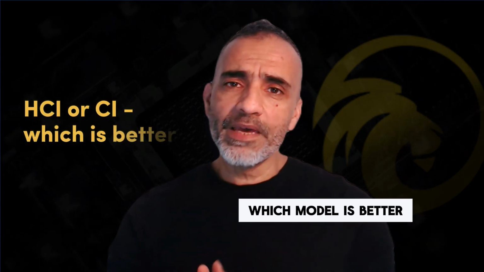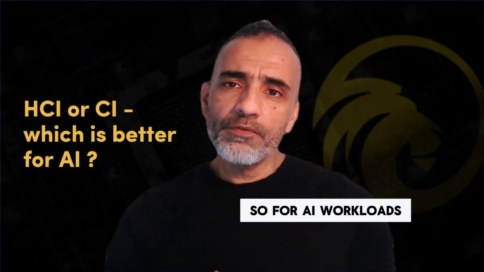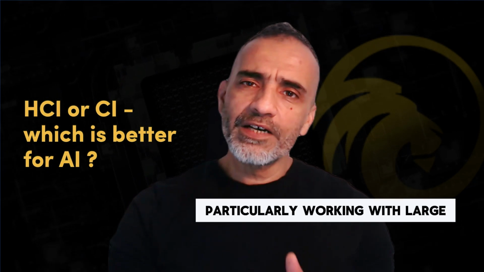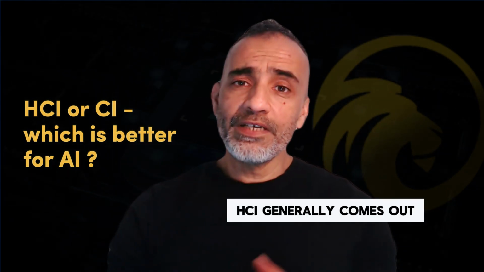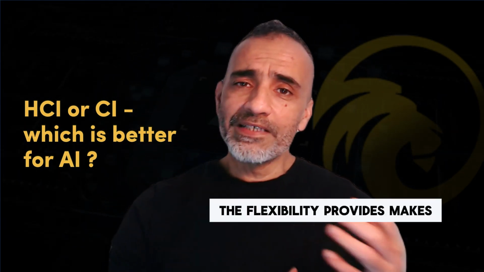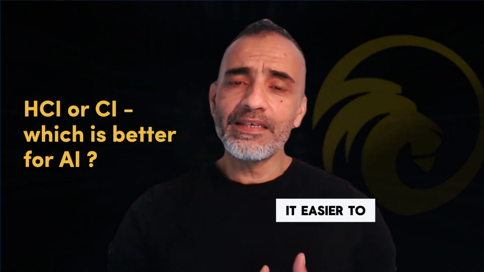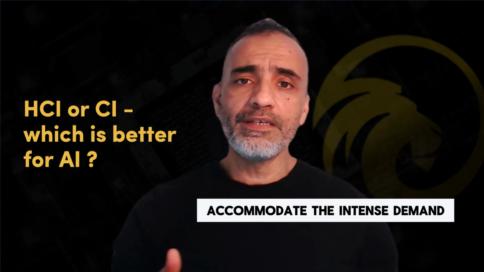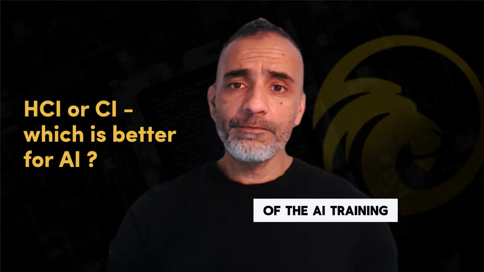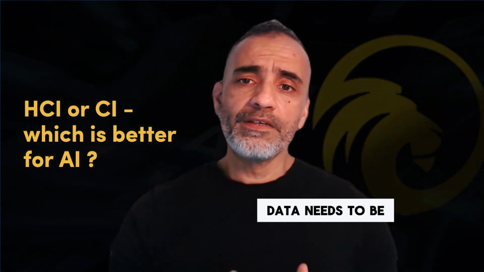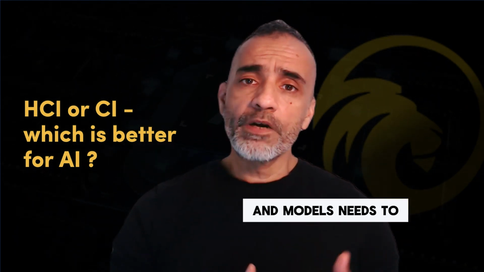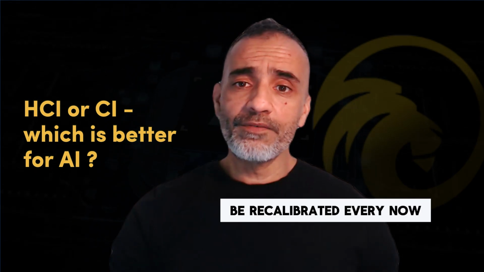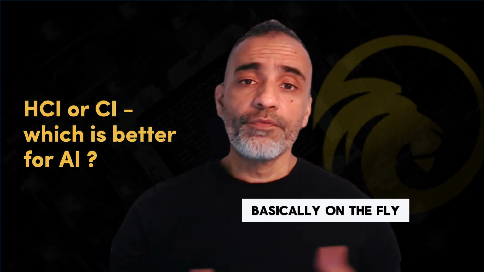Which model is better for AI? For AI workloads, particularly working with large models, HCI generally comes out on top. The flexibility it provides makes it easier to accommodate the intense demands of AI training, where massive amounts of data need to be processed and models need to be recalibrated every now and then, basically on the fly.